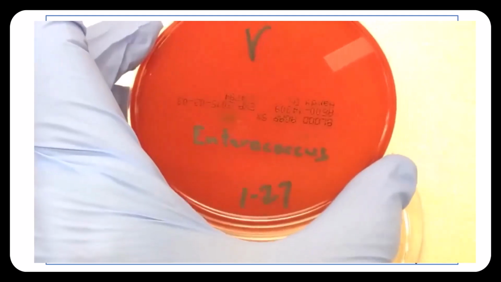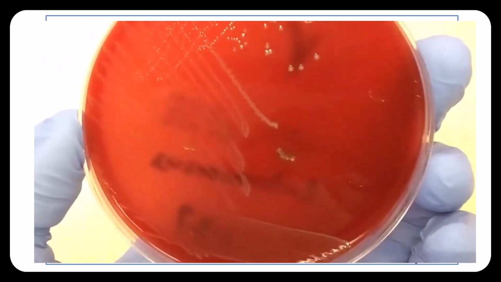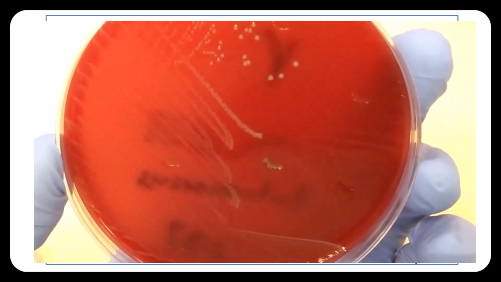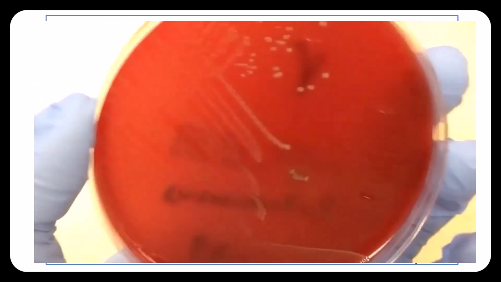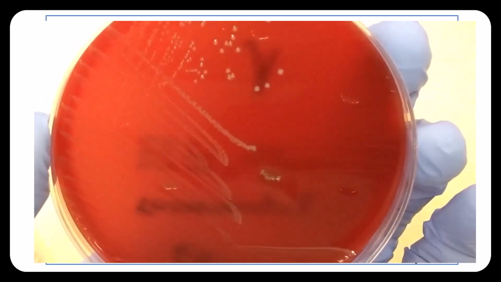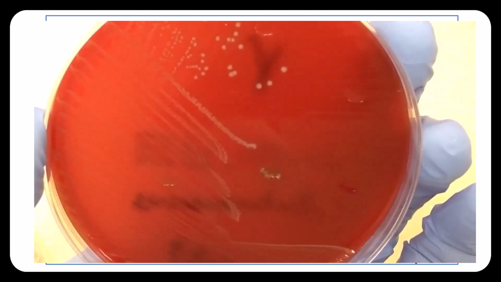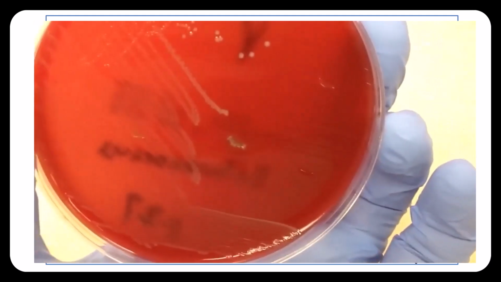The third type is gamma hemolysis, which includes enterococci. You can see the growth of the bacteria on a plate after 24 hours of incubation with increased CO2, but there is no zone around the colony. You can see the colony, there is no zone around it, which indicates gamma hemolysis. This is all about the three types of hemolysis.